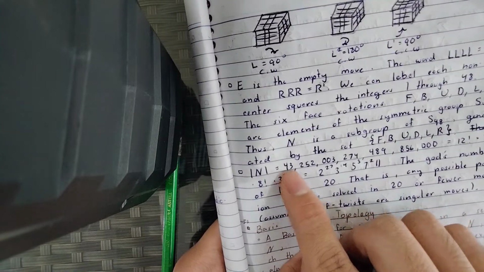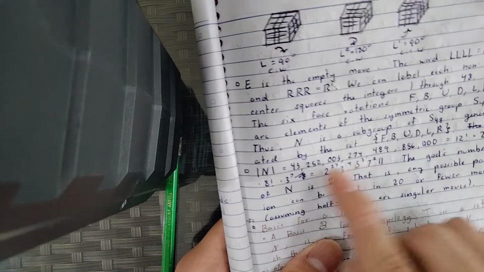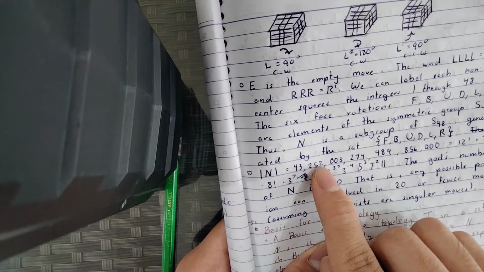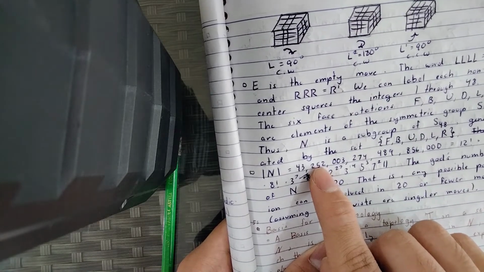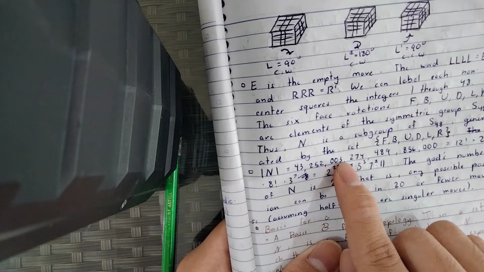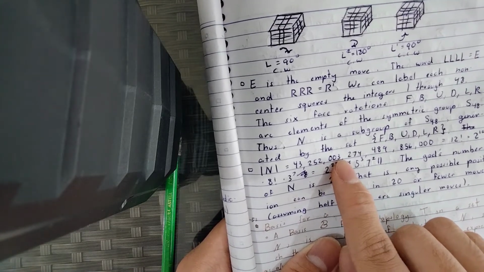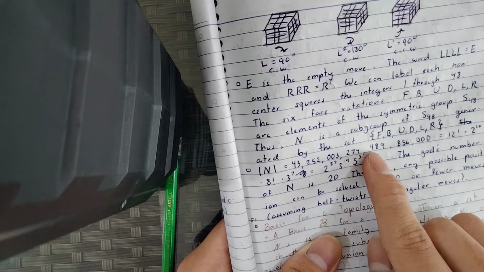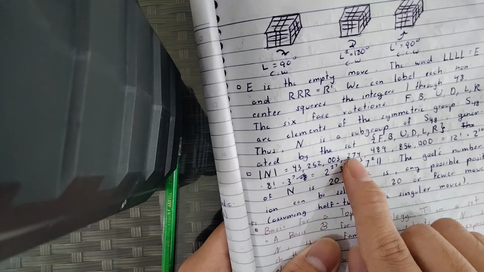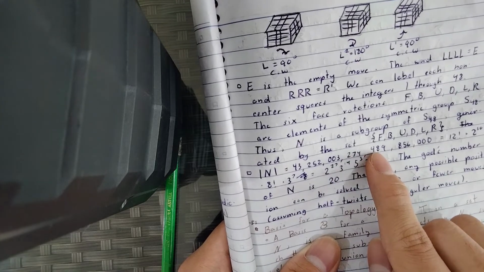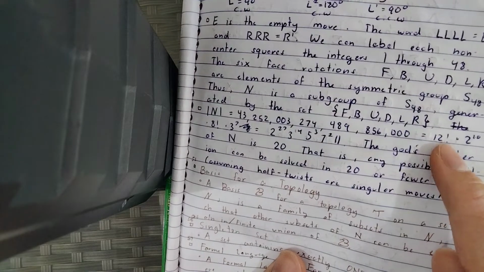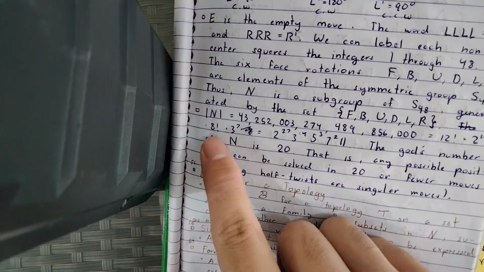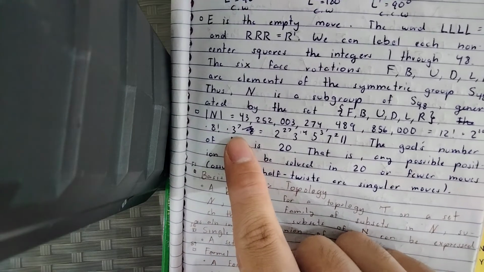43,252,003,274,489,856,000. So that's 43 quintillion, 252 quadrillion, 3 trillion, 274 billion, 489 million, 856 thousand moves, which is also expressed as 12 factorial times 2 to the 12 times 8 factorial times 3 to the 7 possible moves.